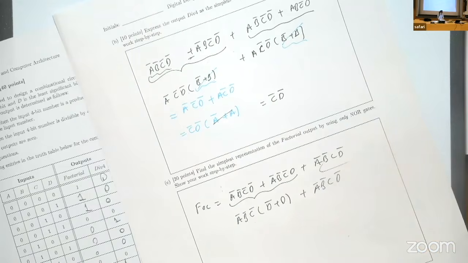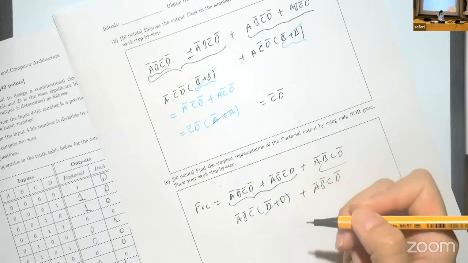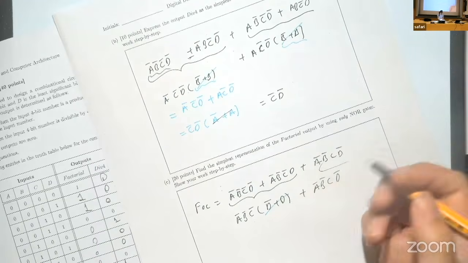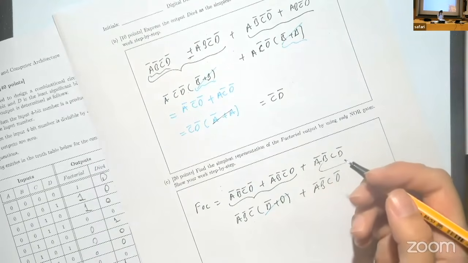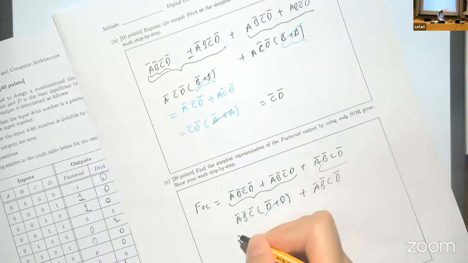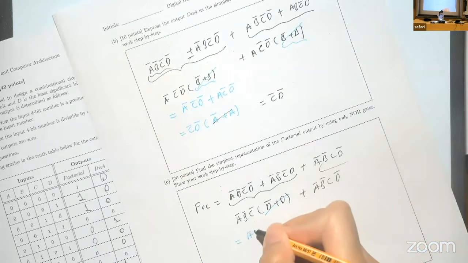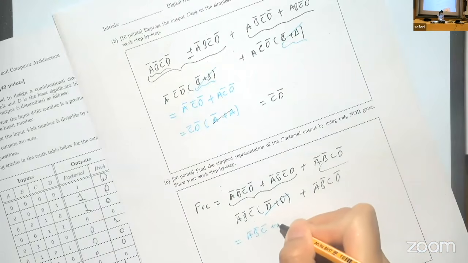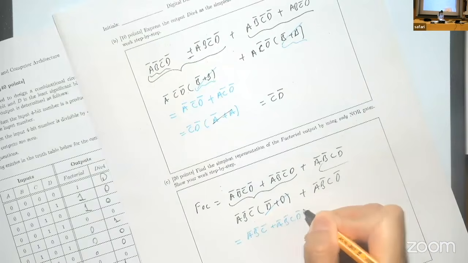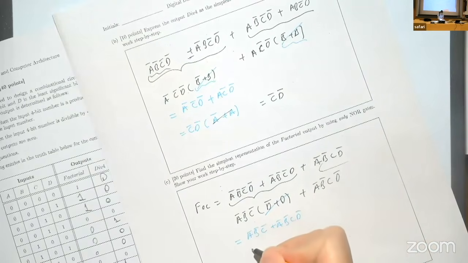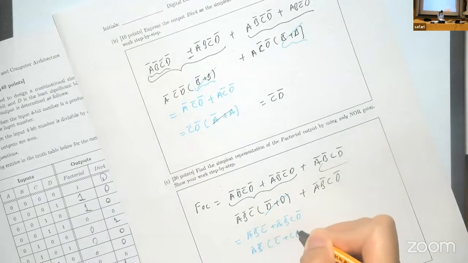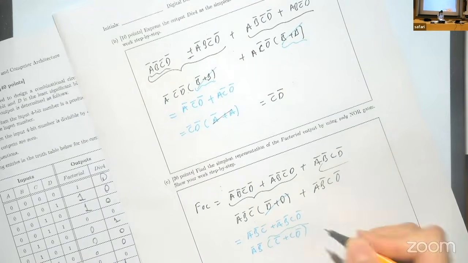In the same way, we can see that this is actually 1, because D or D naught, either one of them has to be 1. And in an OR gate, if you have at least one 1, it's 1. And this equation is equal to A naught, B naught, C naught, or A naught, B naught, C and D naught. We can get this into A naught, B naught parentheses, which is C naught or C, D naught. So we have to simplify this part.